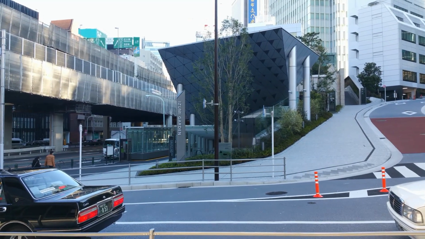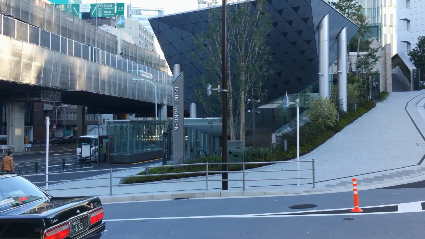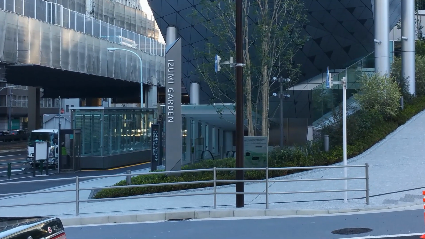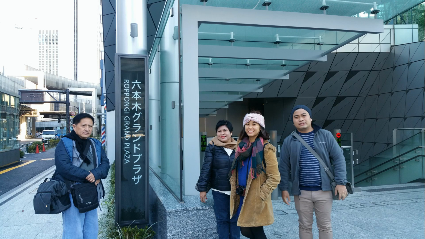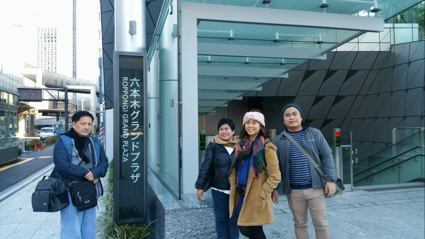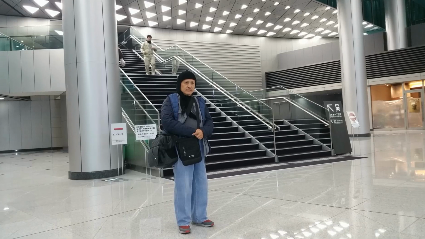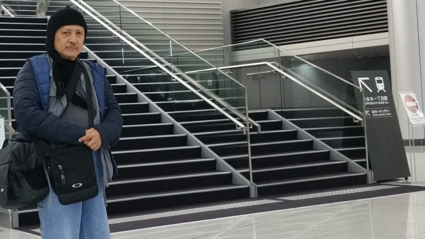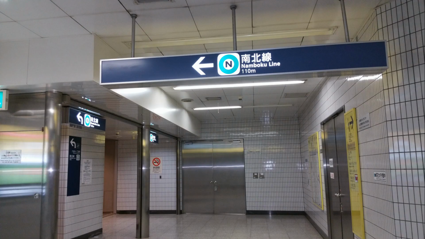After a little searching, we found a shortcut going to the nearest train station near our apartment hotel. From here we start by going to the Izumi Garden, which is in front of our apartment hotel. Then we go to the Roppongi Grand Plaza, going down the escalator which leads to the Roppongi Grand Tower. Inside this building, we found the way going to the Tokyo Metro Roppongi Ichome Metro train station. In this train station, we found the Tokyo Metro Namboku line.